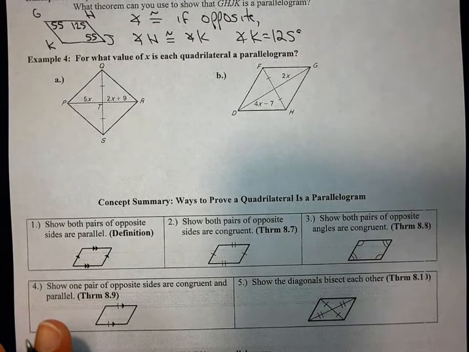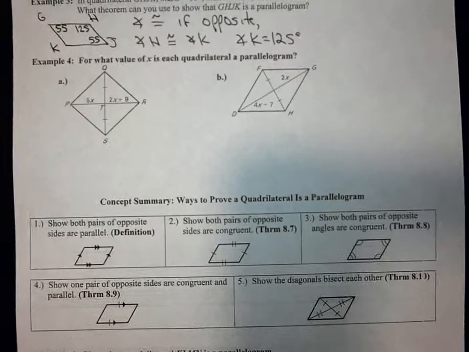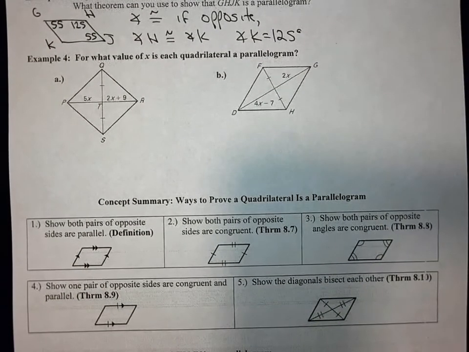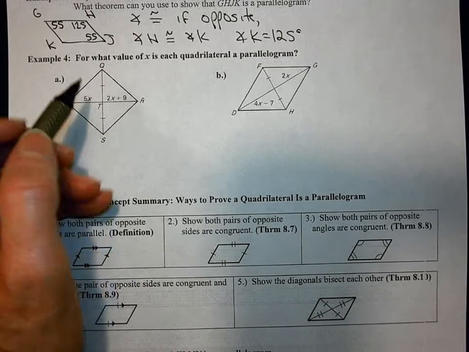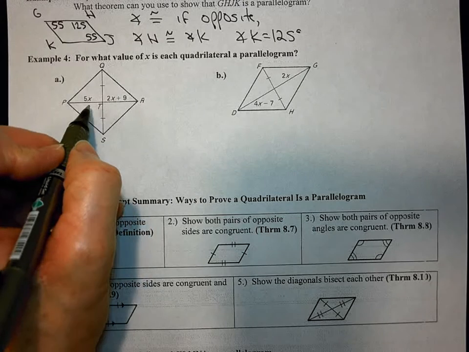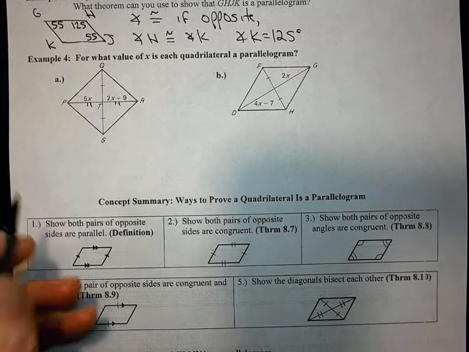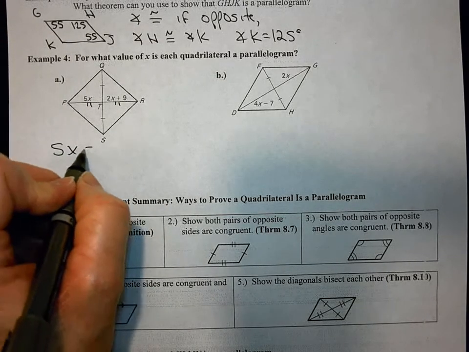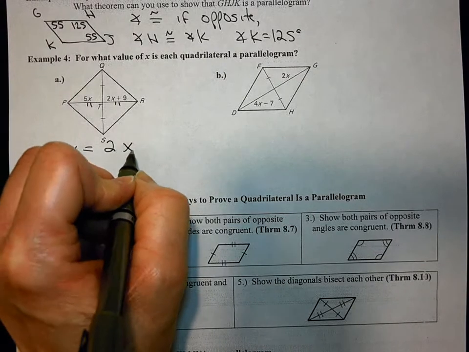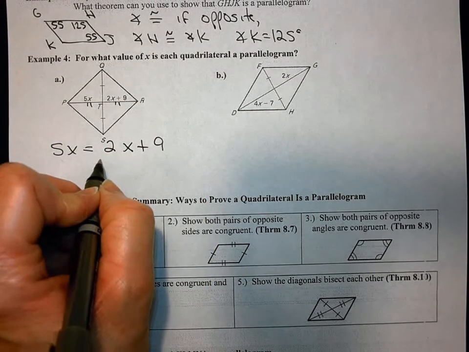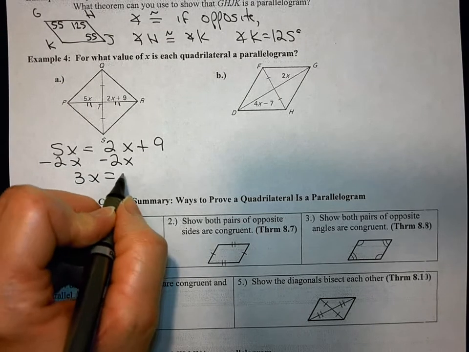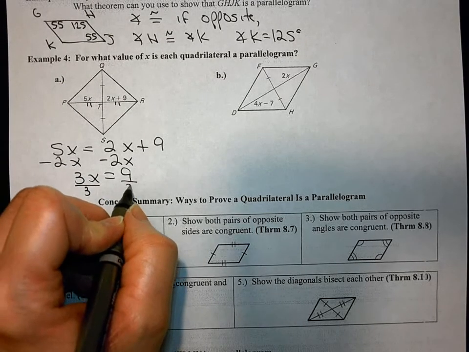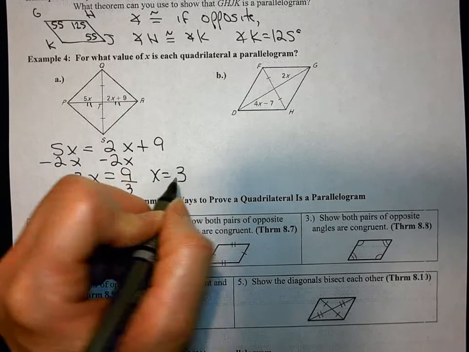Okay, if we move on to example 4: for what value of x is each quadrilateral a parallelogram? Remember, diagonals bisect, so if this is congruent to this, this piece is also congruent to that piece. So we're just going to set up an algebra statement that 5x is equal to 2x plus 9. Subtract 2x, so 3x is equal to 9. So x is equal to 3.